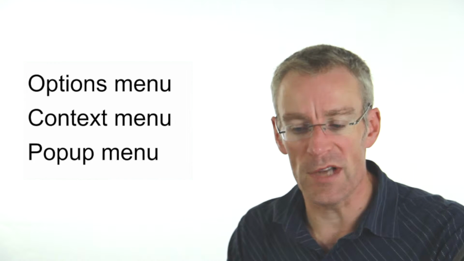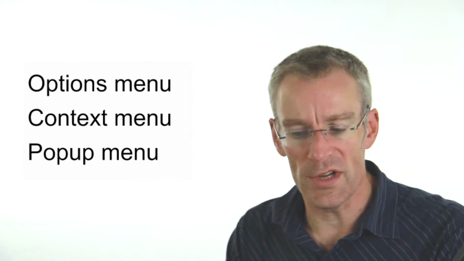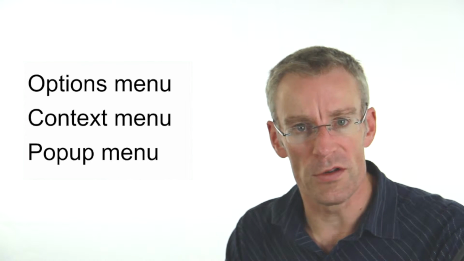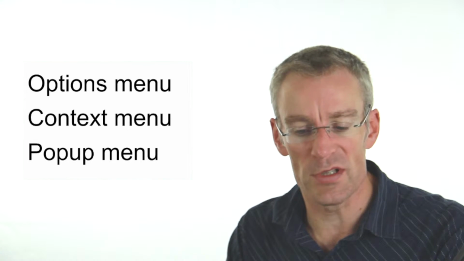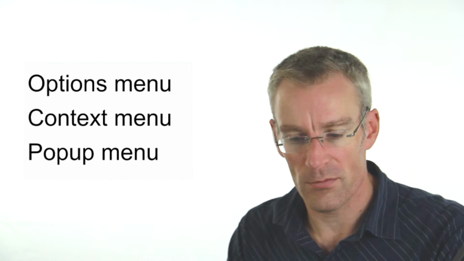There are three sorts of menu which you'll come across in Android development. There are options menus, action bars, context menus, and pop-up menus. We're not going to talk about pop-up menus, but I will talk about the options and context menus. Both sorts of menus are created in exactly the same way.